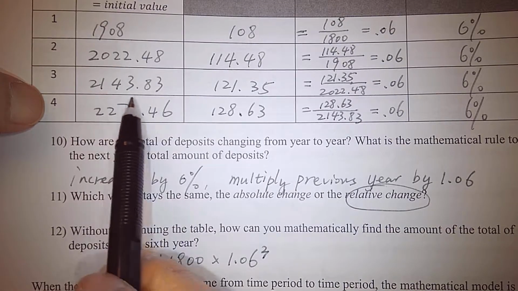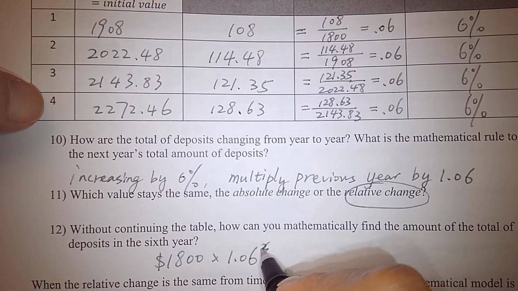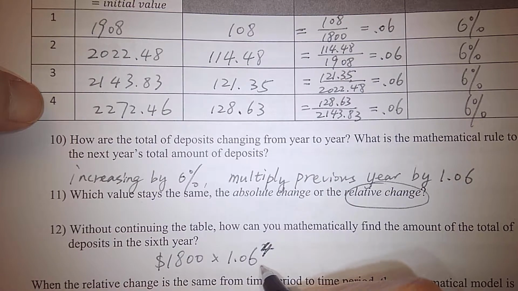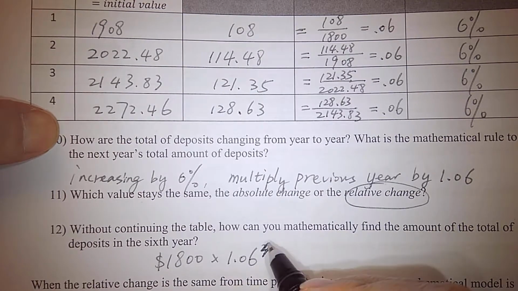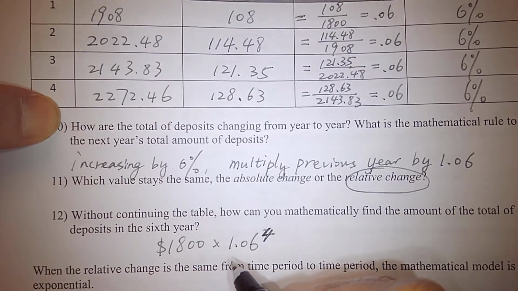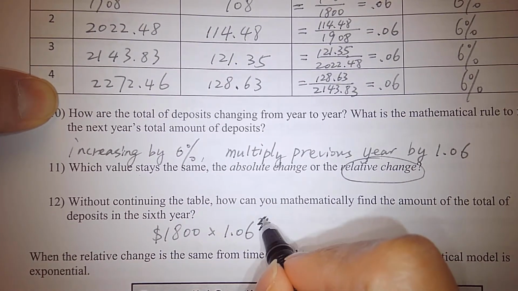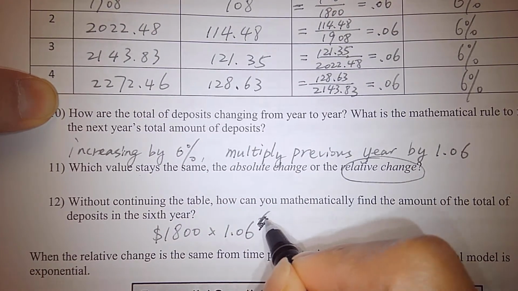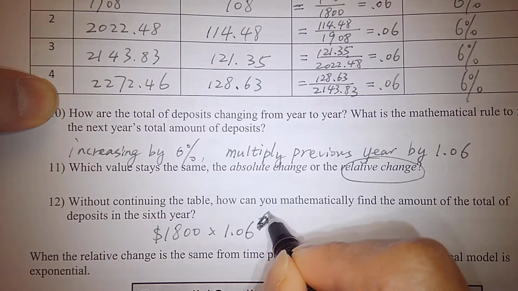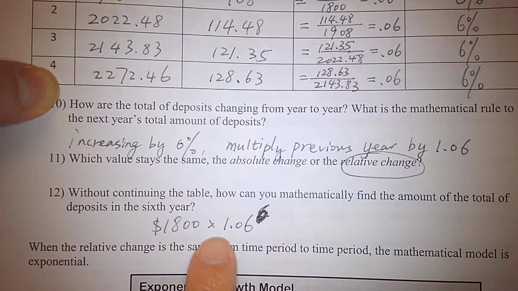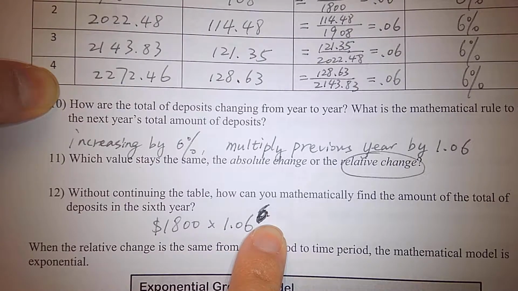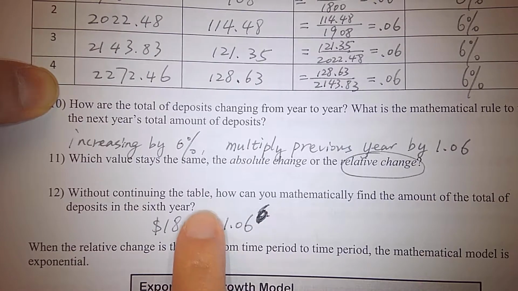And then at the end of the 4th year, 1.06 four times, 5th year 1.06 five times, and then 1.06 six times. So to find the deposit in the 6th year, we compute 1,800 times 1.06 to the 6th power.